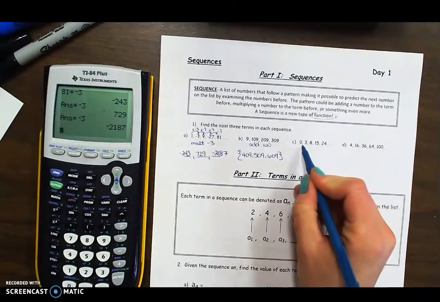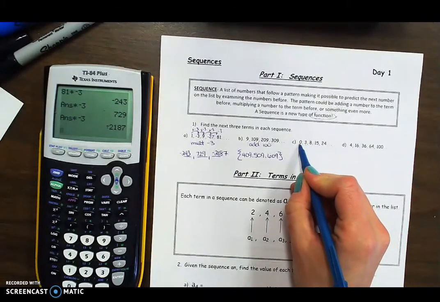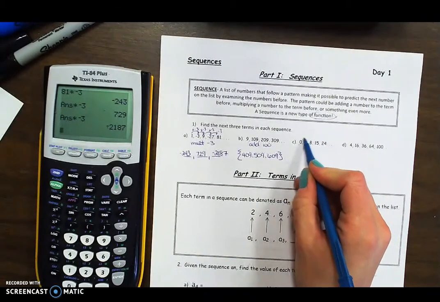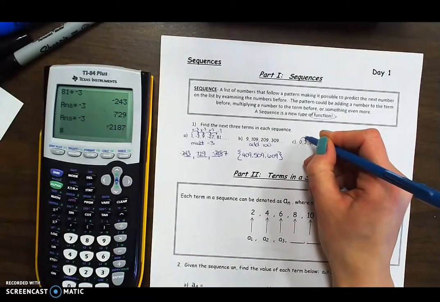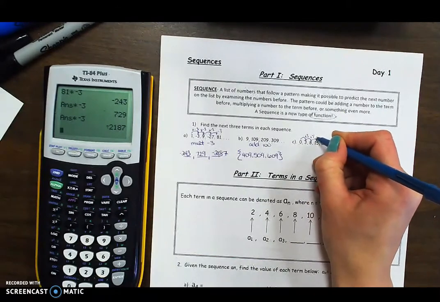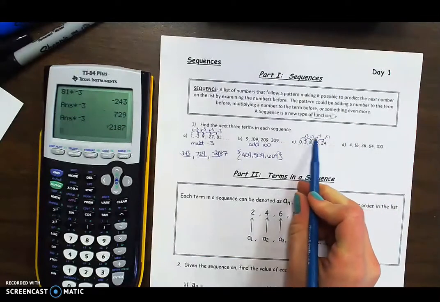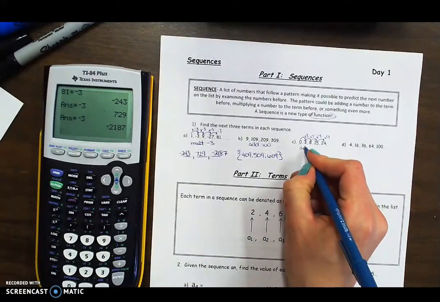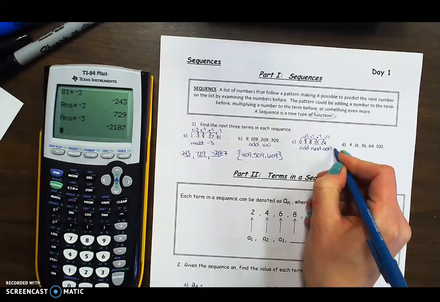Let's take a look at the next one: 0, 3, 8, 15, 24. Now I can't multiply anything by 0 because I would just get 0, so I can't be multiplying. So let's take a look at adding. From 0 to 3, I'm going to add 3. Then I'm going to add 5. Then we're going to add 7. Then we're going to add 9. So it looks like we found the pattern. We're going to add the next odd number.